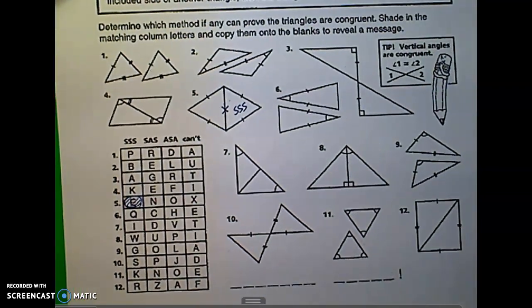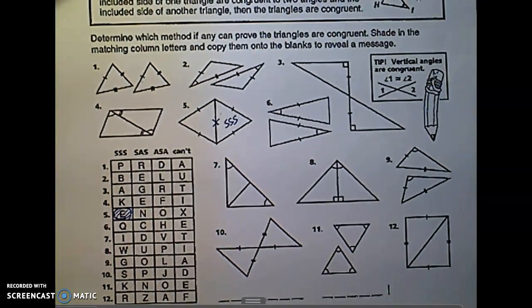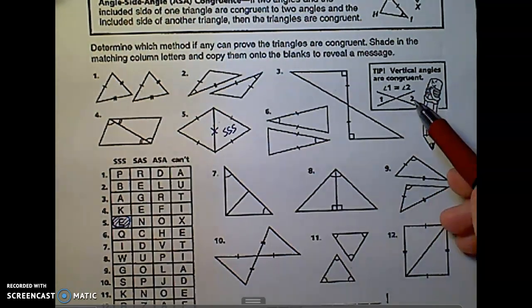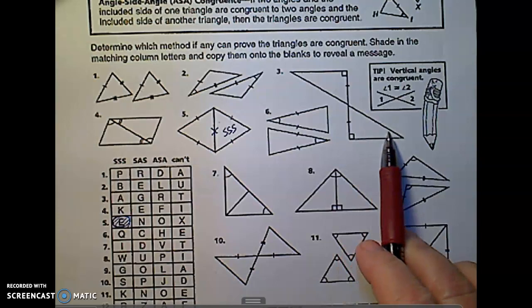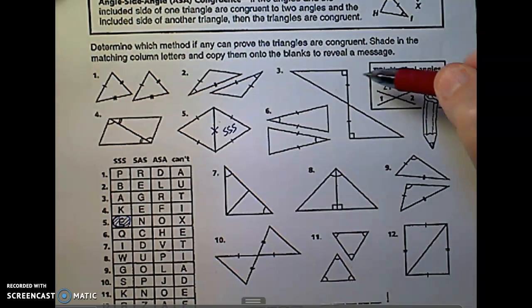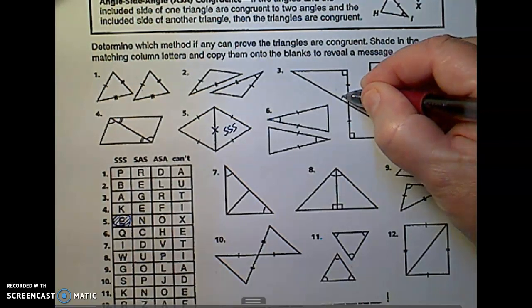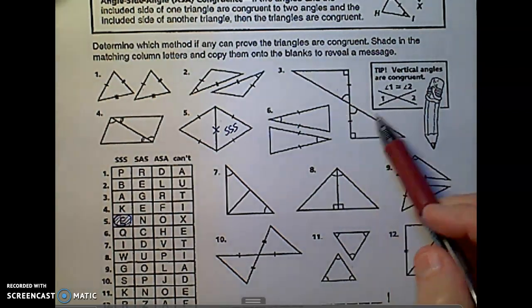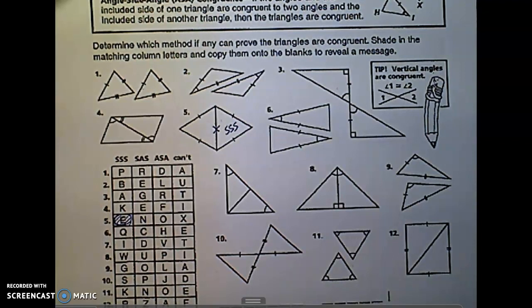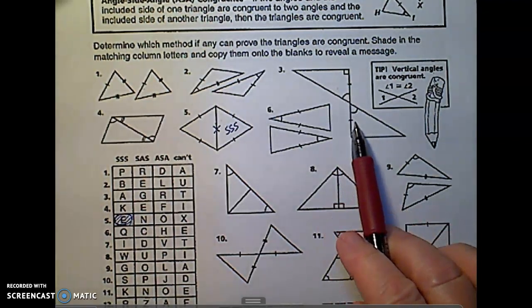The other new theorem here is actually noted right here in this box. Vertical angles are congruent. Look at number 3 here. You have a pair of triangles that are connected and even formed by these two sides. These angles right here that are formed by the intersection of those two sides are congruent to each other. So I'm going to mark them both with an arc. Those are called vertical angles, and vertical angles are congruent. So anytime you have an intersection of lines that creates two sides of two congruent triangles, those angles are congruent. So we can use that as an angle pair that works.